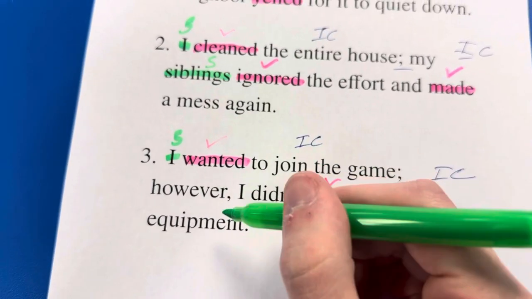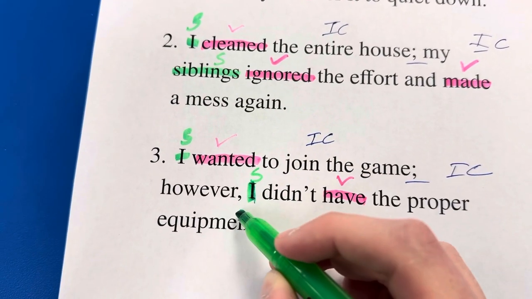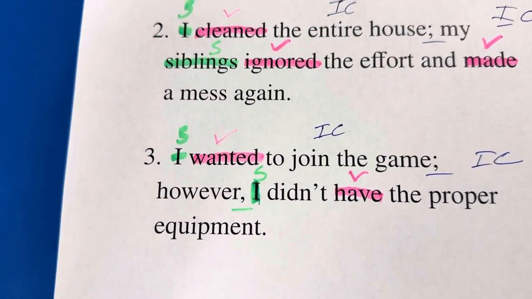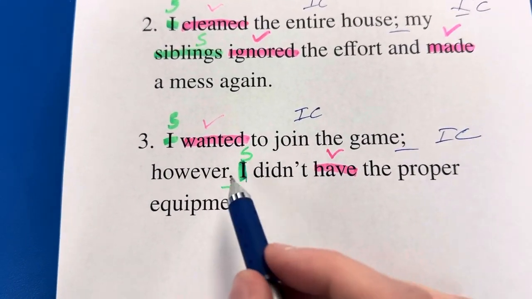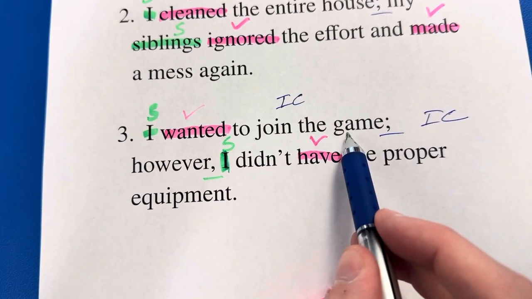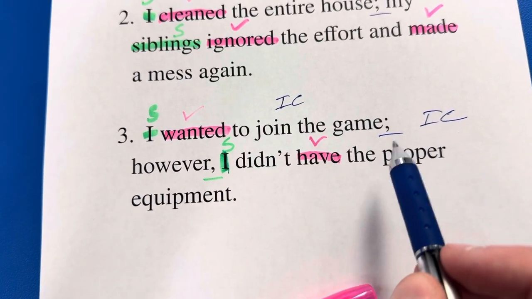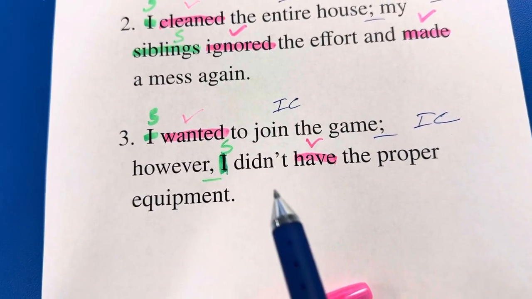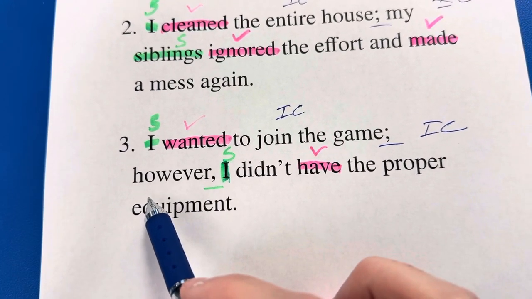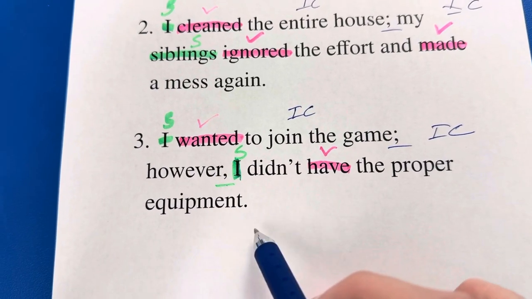Well, I didn't have. Now, you might be like, Mr. Carter, why is there a comma after the word however? Well, if I did the transition word lesson already, I would know that the word however is a transition word. It's transitioning from this idea to this idea, which are usually two opposite ideas. I wanted to join the game, but, or however, I didn't have the proper equipment, so he couldn't do what he wanted. It's just transitioning from one idea to the next using a transition word plus a comma to transition.